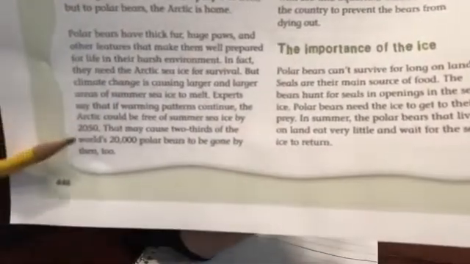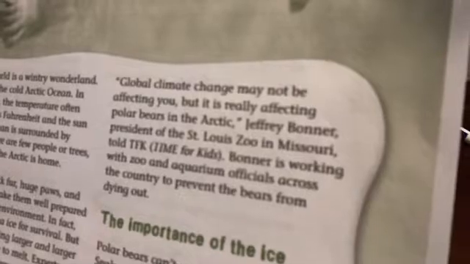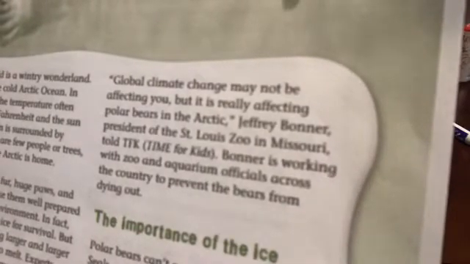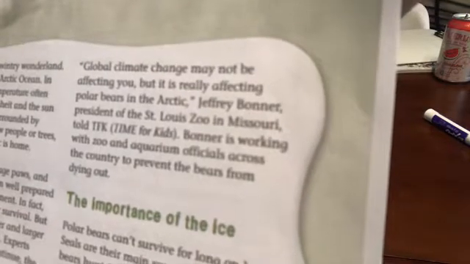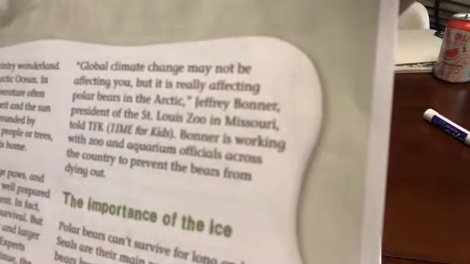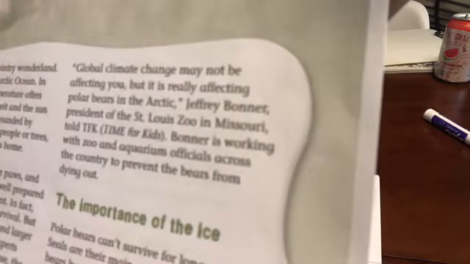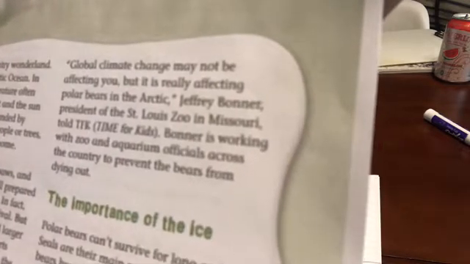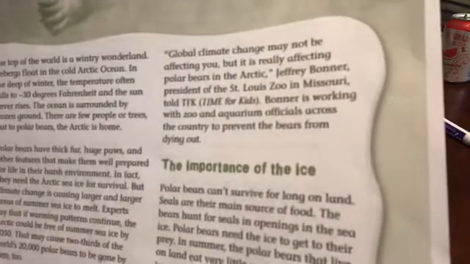So now that you've been learning about fractions, you know that 2/3 is quite a large number. It's more than half. Global climate change may not be affecting you, but it is really affecting polar bears in the Arctic. Jeffrey Bonner, president of St. Louis Zoo in Missouri and TFK, Time for Kids. Bonner is working with zoo and aquarium officials across the country to prevent the bears from dying out.